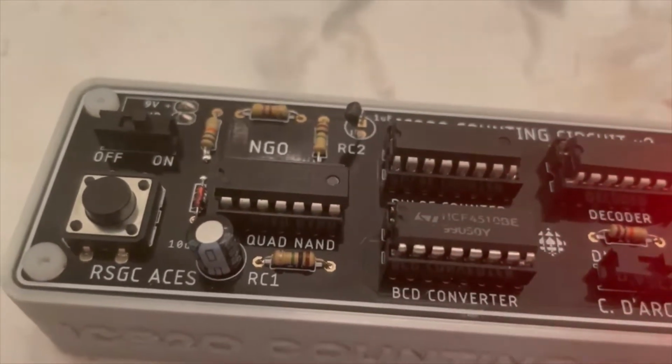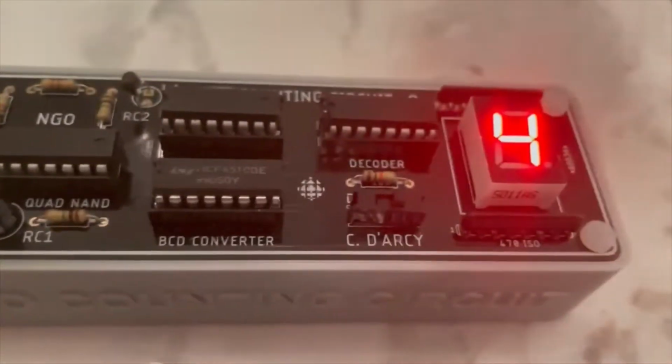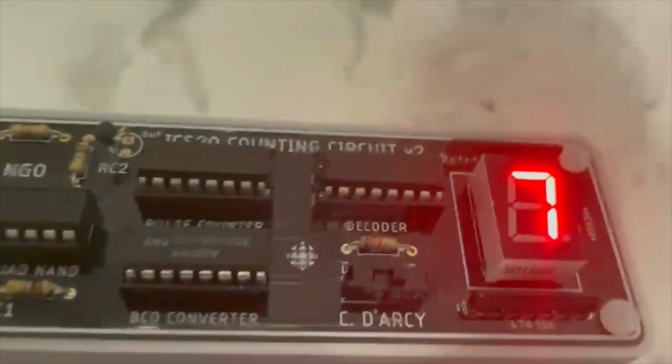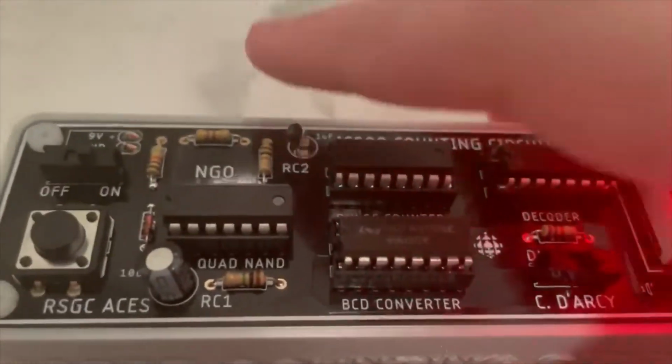These 2 capacitors decide the frequency and duration of the counting going up or down, depending on which way this switch is flicked, on the 7-segment display. This decides the frequency, and this decides the duration.